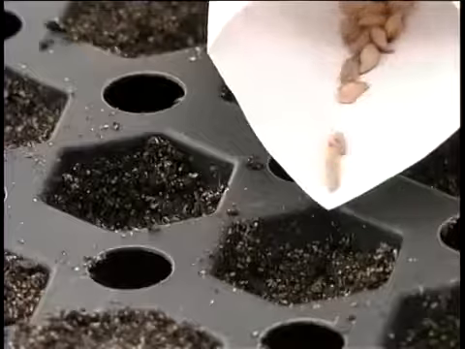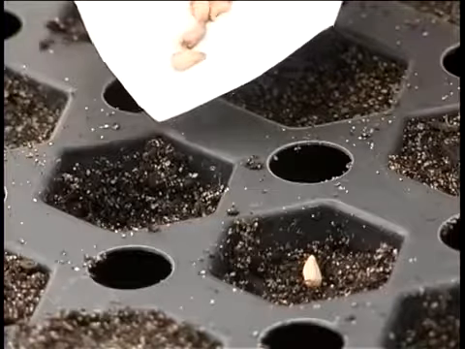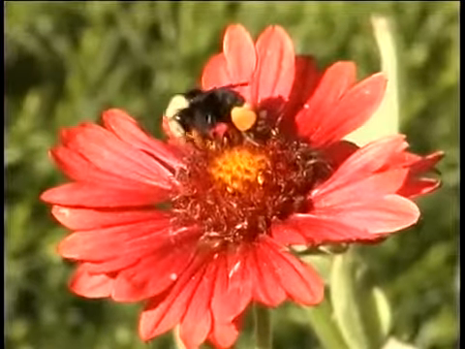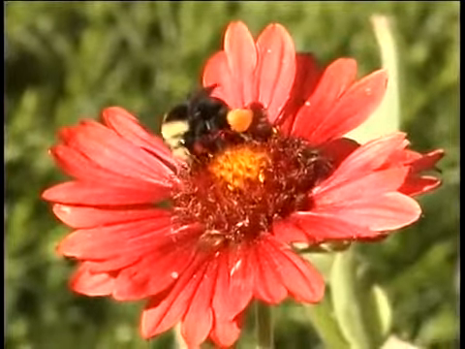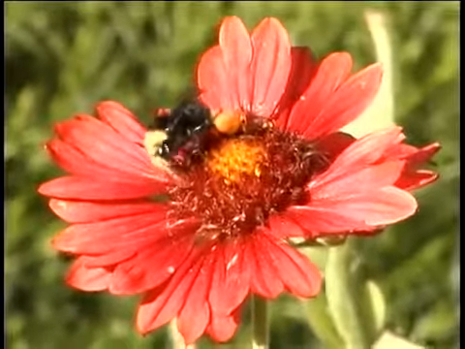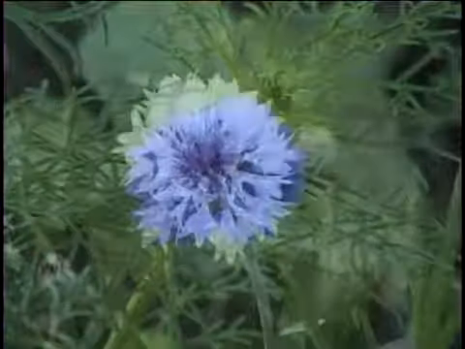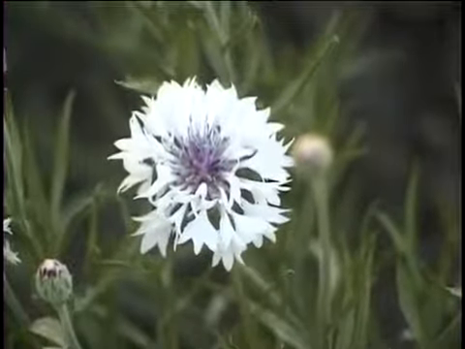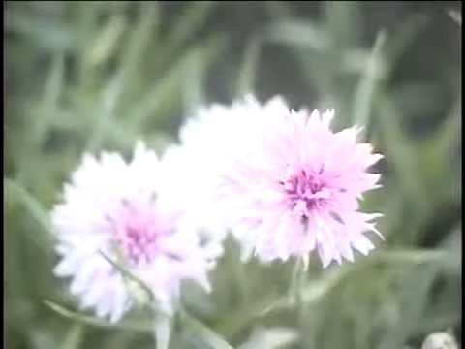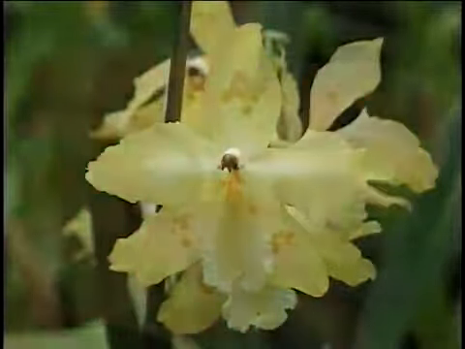In reproduction by seed, also called sexual reproduction, male and female genetic material or DNA is combined through the processes of pollination and fertilization. This type of reproduction produces variable results, with the new plants showing a mixture of traits from both parents.